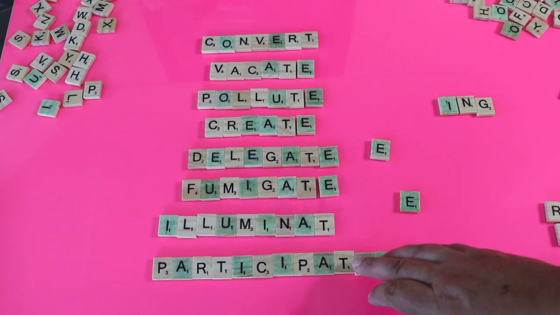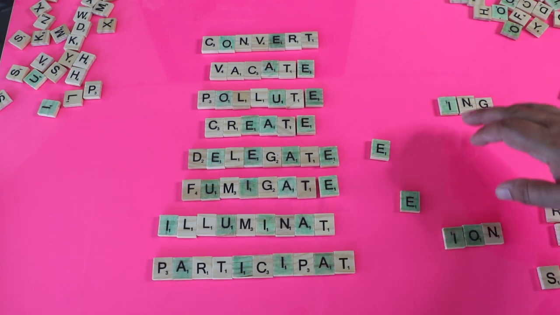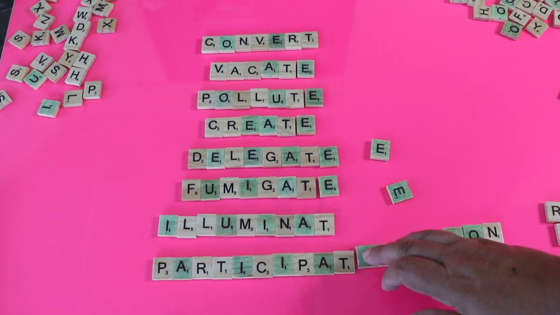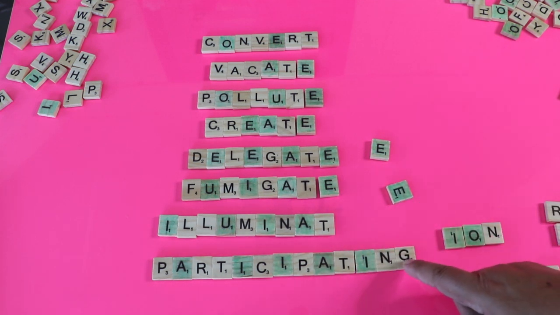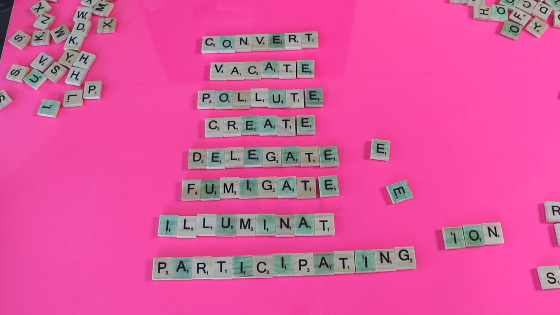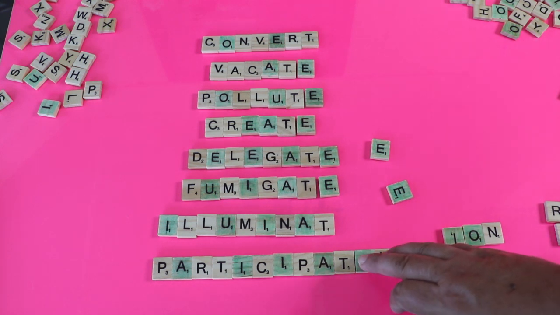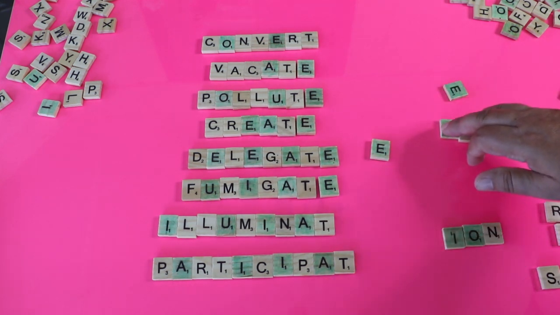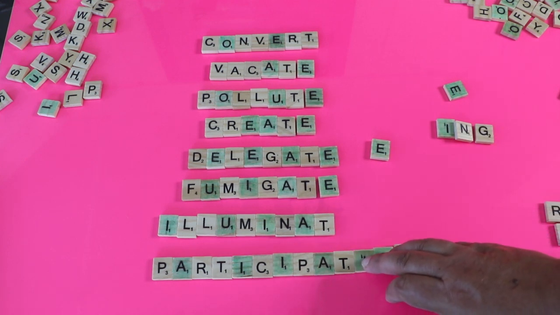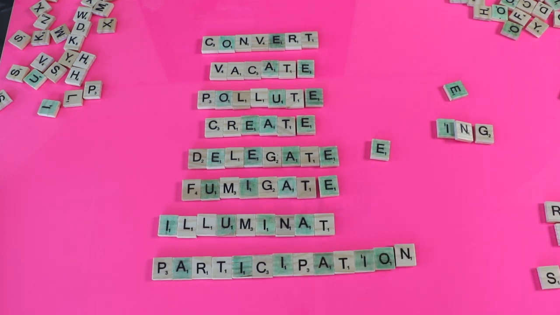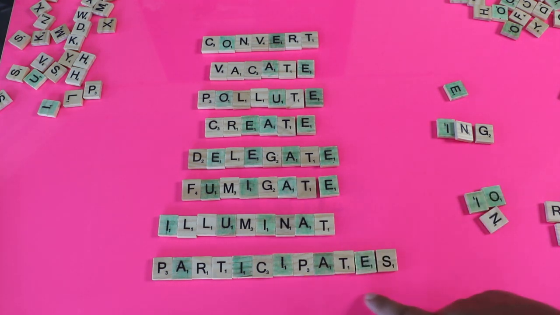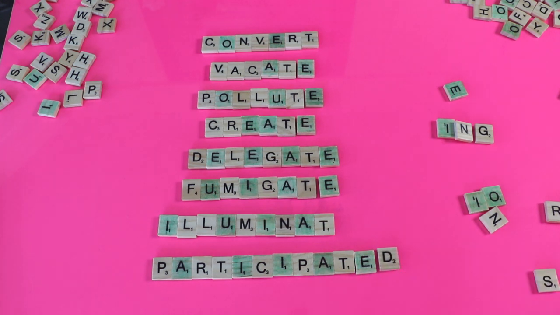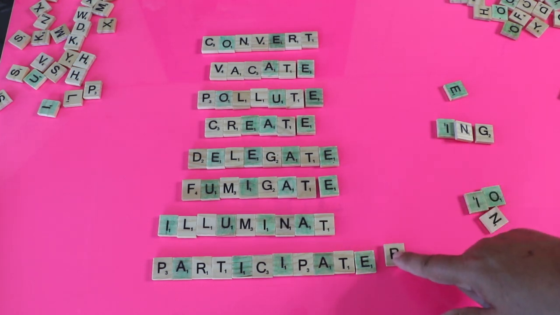Because they need to be participating to take part in the games. If they're not participating, then they're not playing with everybody else. So they need to take part in the participation of the game. She participates. She participated. She's a participator.